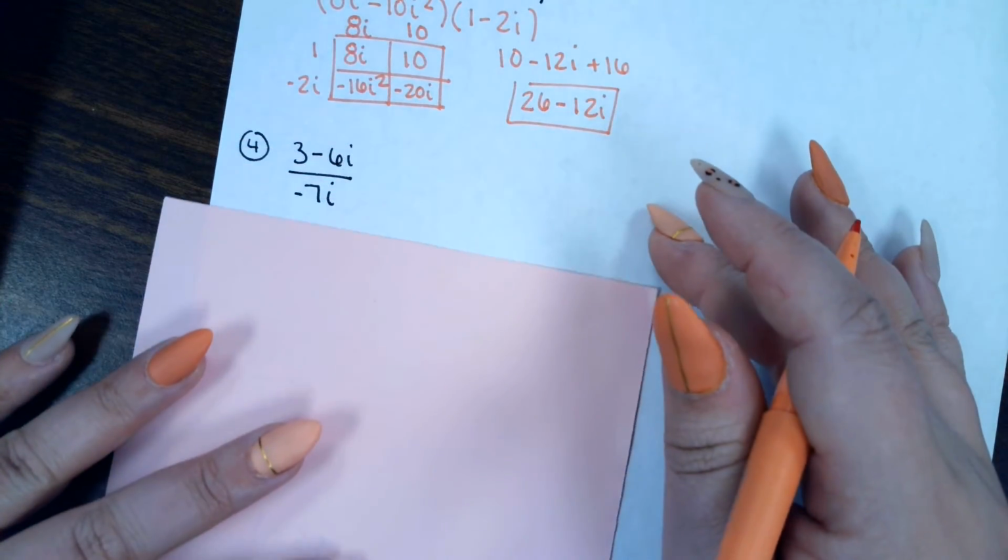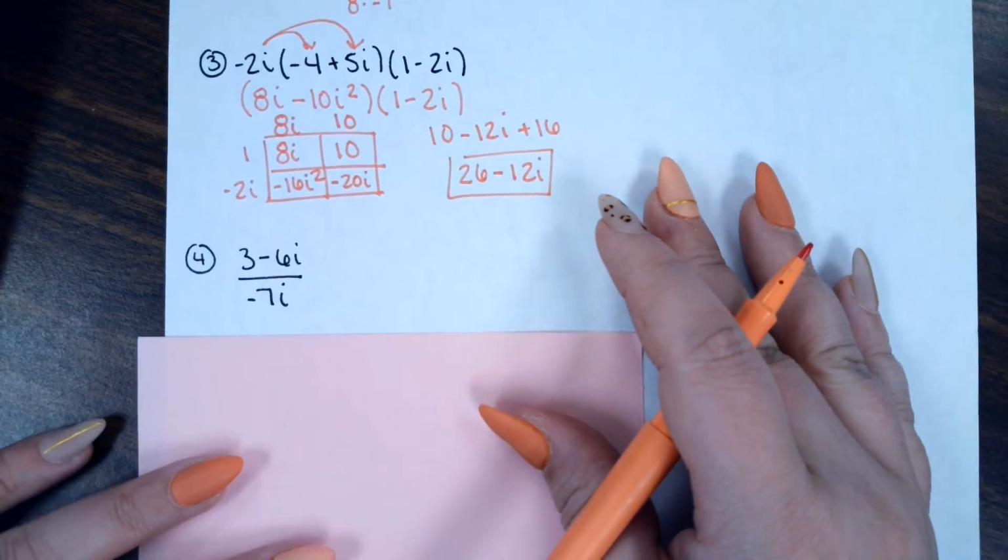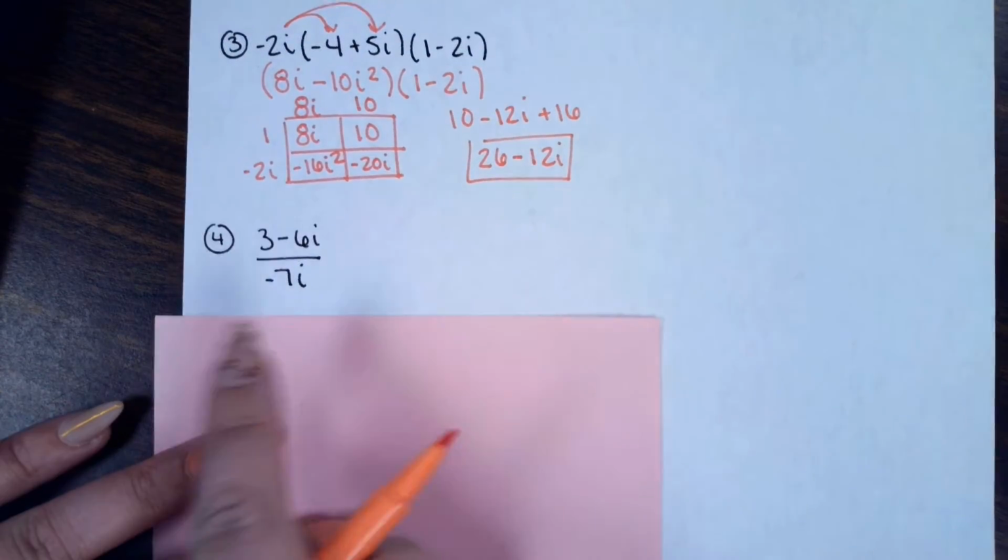All right, so that is multiplying. Now let's divide. So we've got a problem that looks like this.